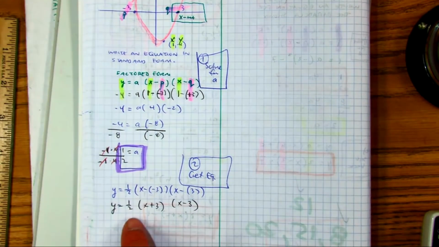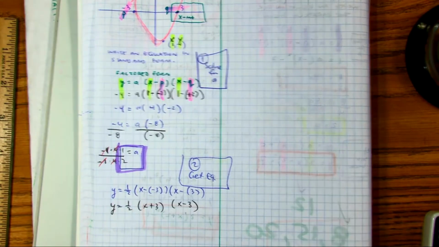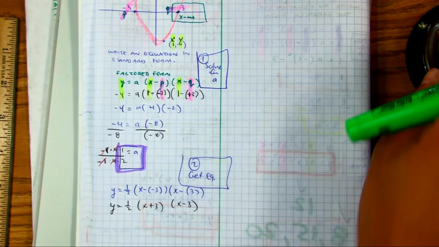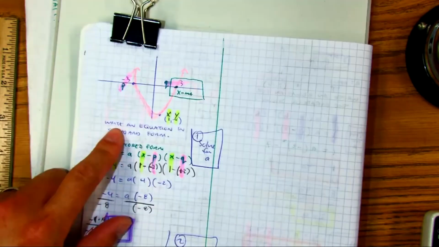Partner B, tell partner A why we're almost there, but not yet. Cindy, your partner's name? Brian, why are we not there yet? Okay, what form do we need to get it into? Standard form. Write an equation in standard form.